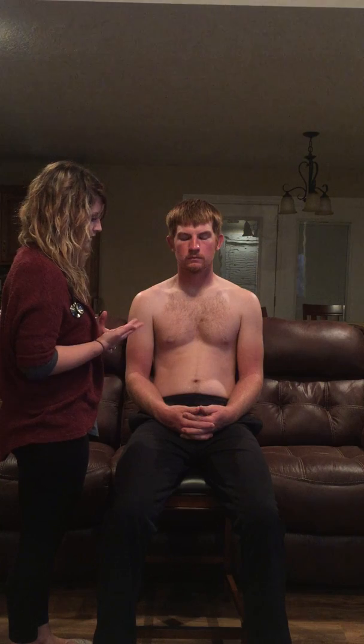Okay, heart sounds regular, has a good strong beat. I didn't hear any murmurs or anything abnormal or worrisome. I could hear S1 and S2 heart sounds, so that is normal as well.